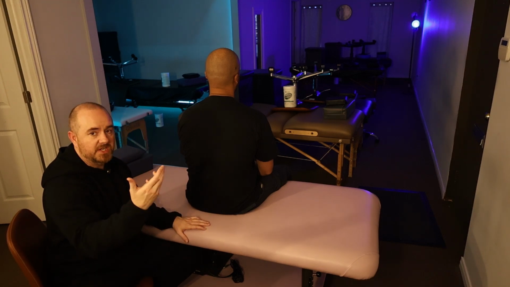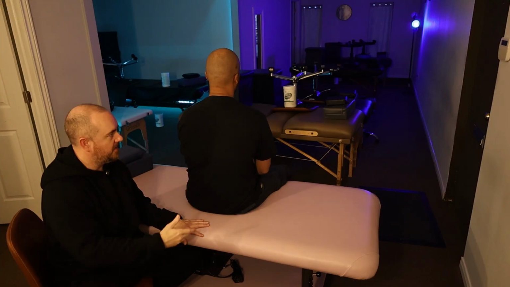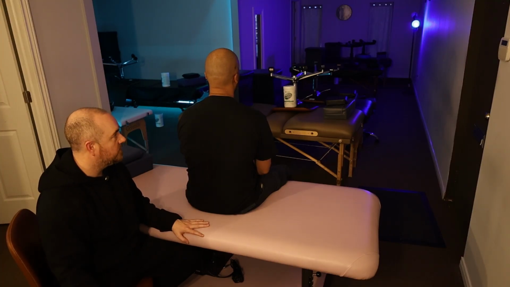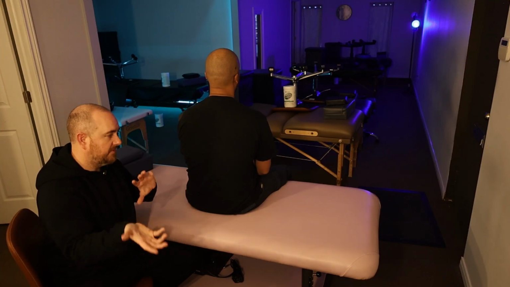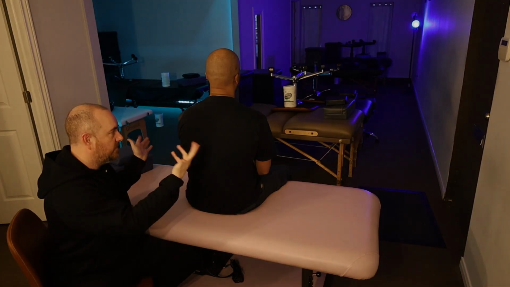So the assumption is that the large movement should work fine, and if it does not work fine, I can spot it. So we've got some examples of that right there with just the neck. The assumption is he should be able to move left and right freely in both rotation and side bending, and we found problems.